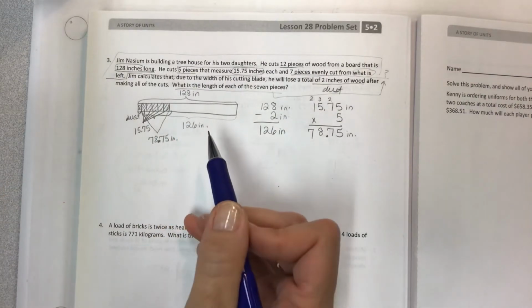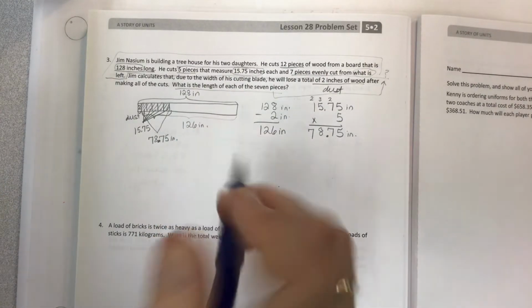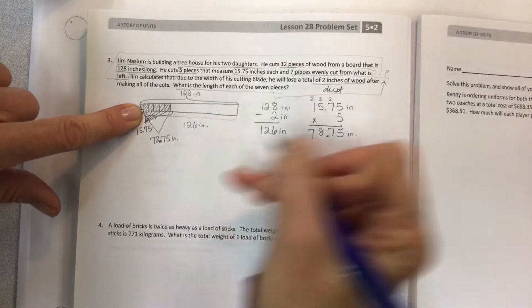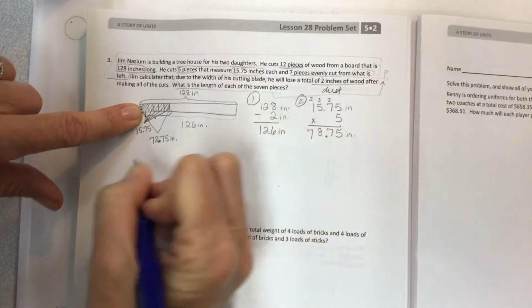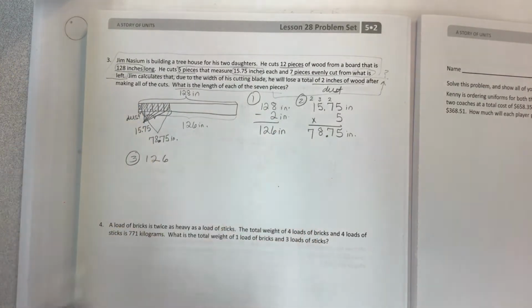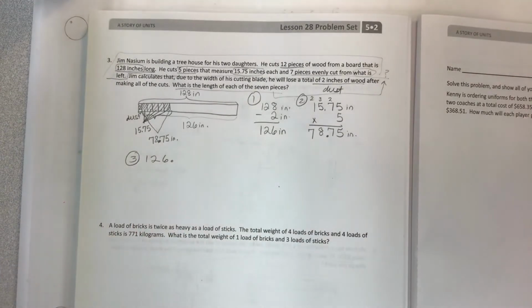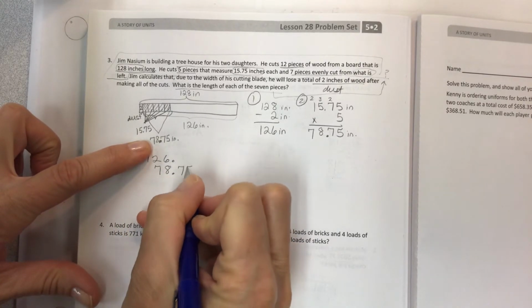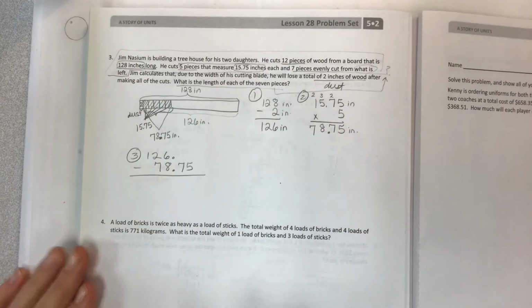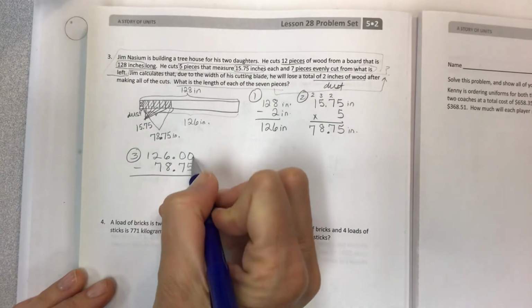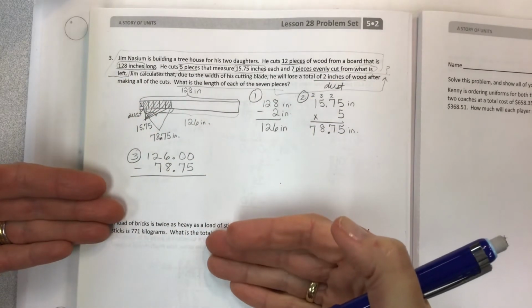So what's left? Let's find out. Take your 126, that was the whole that was left after the sawdust. So if this is step 1 and this is step 2, step 3 would be to take the 126 and remove 78.75. Now, where's the decimal in this number, 126? It's here. When you subtract, you have to line up by the decimal. So put 78.75. Now we're going to subtract this. But what am I pulling 75 from? I'm pulling it from zeros. Fill in with zeros so you can subtract from them.